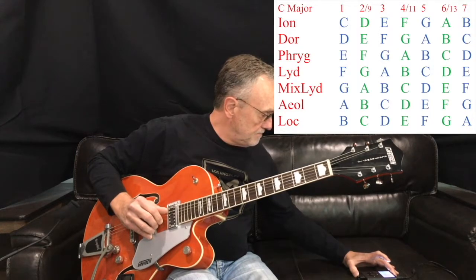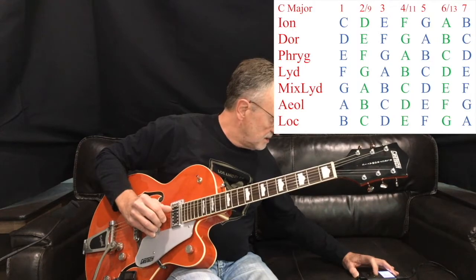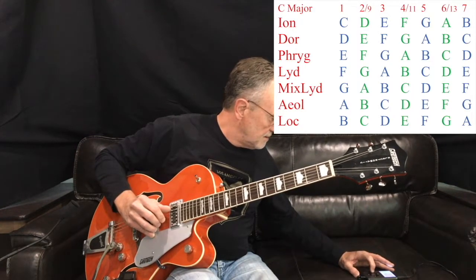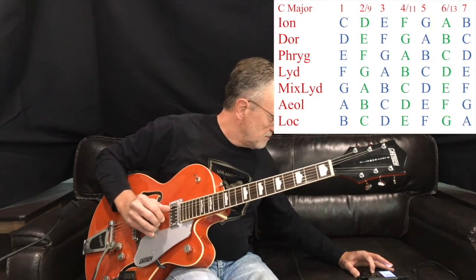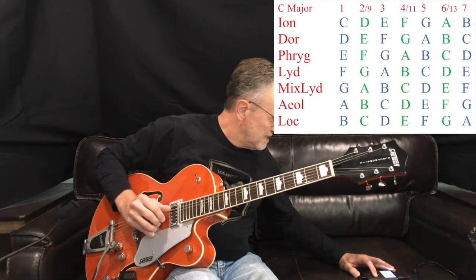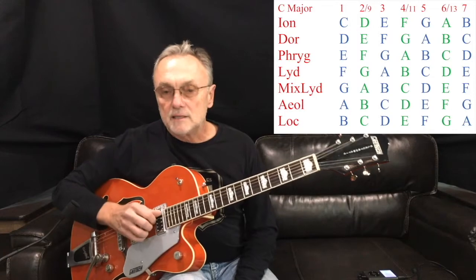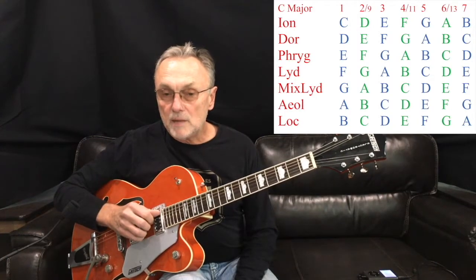Now we're going to look for C Dorian, if I can find it in here. No, we're going to look for D Dorian, because we want to be in the right key. D Dorian. Okay, so now we're going to be in the same note set but playing over a D minor chord.